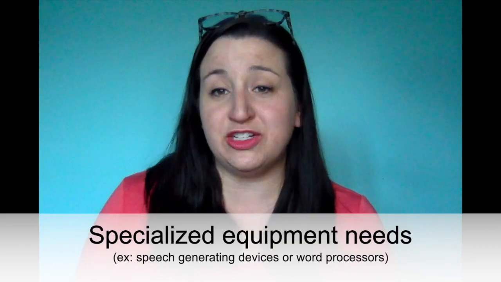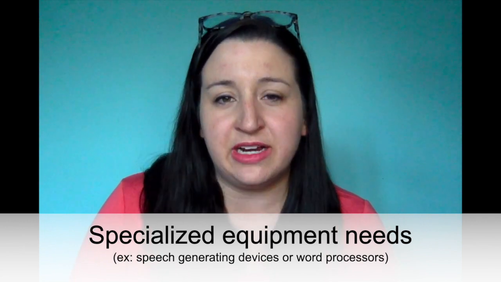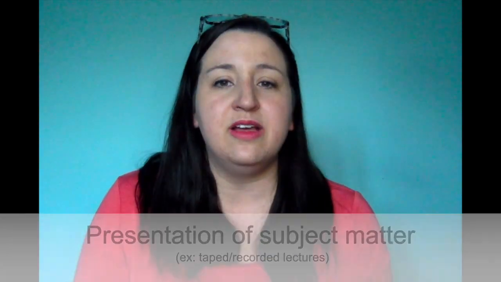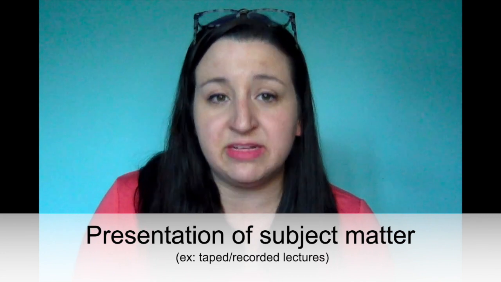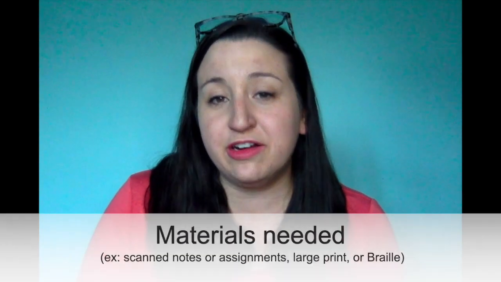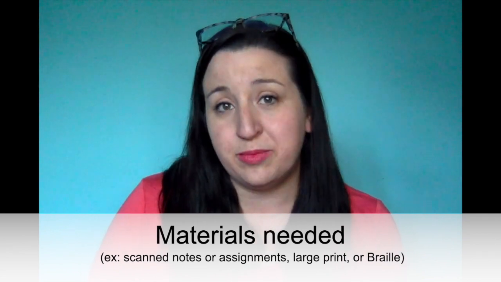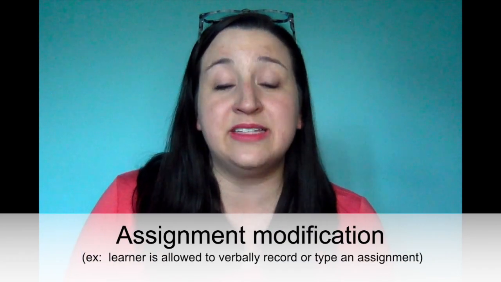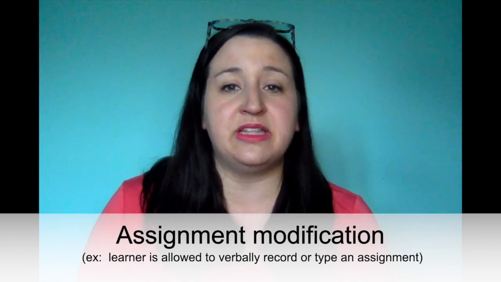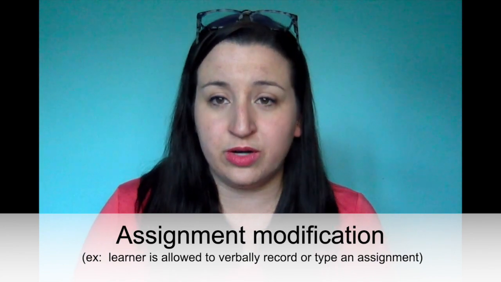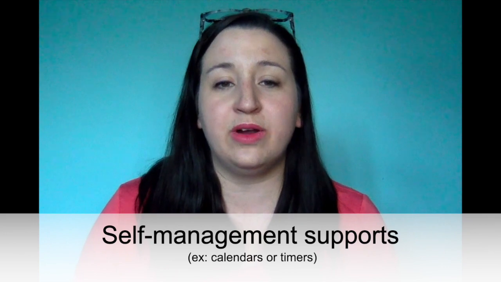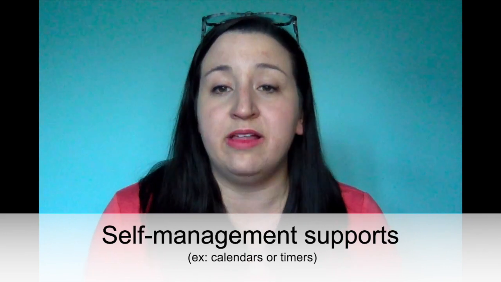Assistive technology could also be listed under specialized equipment needs, like speech generating devices or word processors, presentation of subject matter, like taped lectures, materials needed, such as scanned notes or assignments, large print, braille, assignment modification, such as the learner is allowed to verbally record or type an assignment, or even self-management supports like calendars or timers.